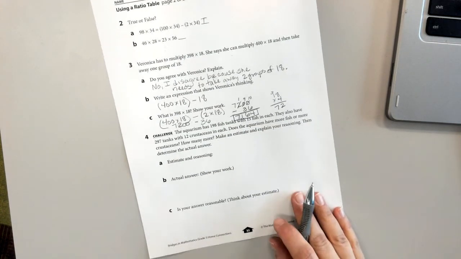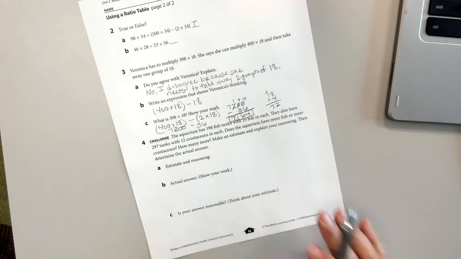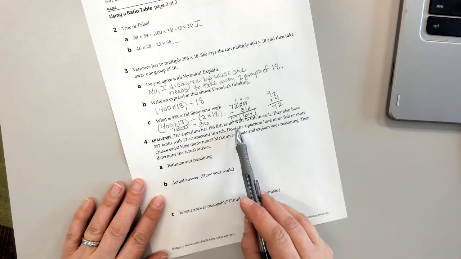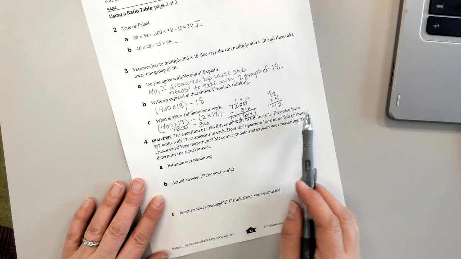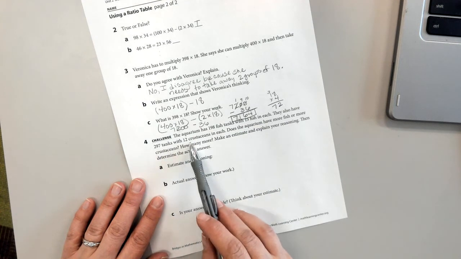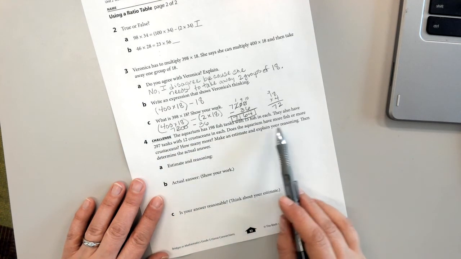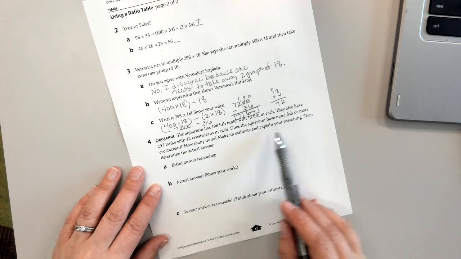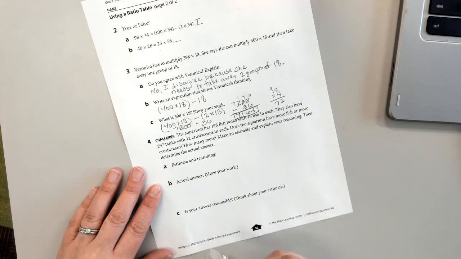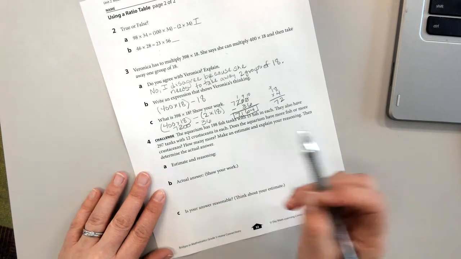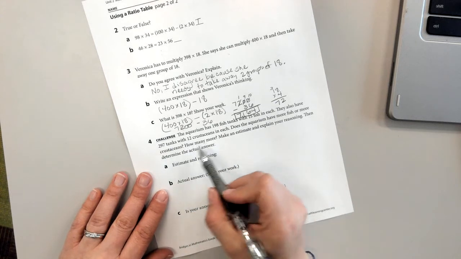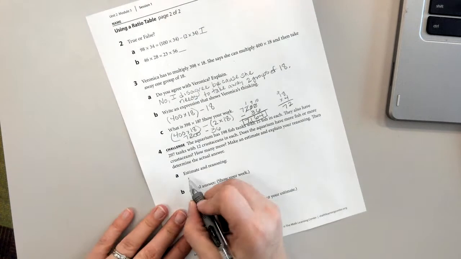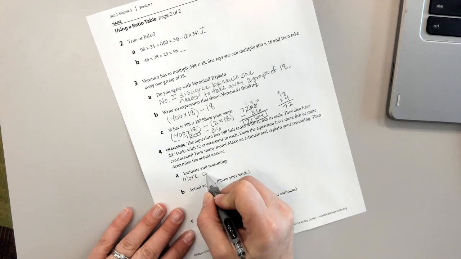Now on the challenge, I'm not going to do the whole thing, but I'm going to get you started. It says the aquarium has 198 fish tanks with 15 fish in each. They also have 297 tanks with 12 crustaceans in each. Does the aquarium have more fish or more crustaceans, and how many more? Make an estimate and explain your reasoning, then determine the actual answer. Well, my estimate is going to be that they have more crustaceans because this number is bigger.